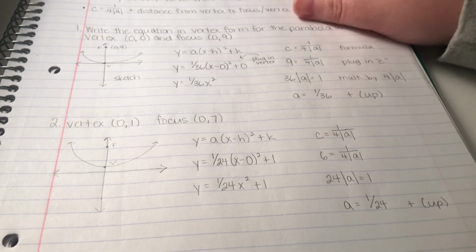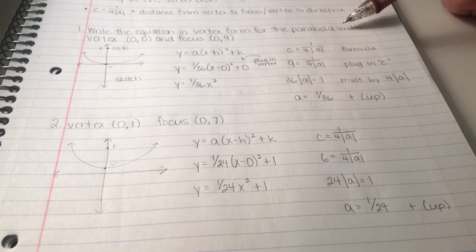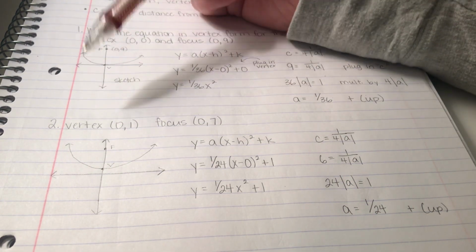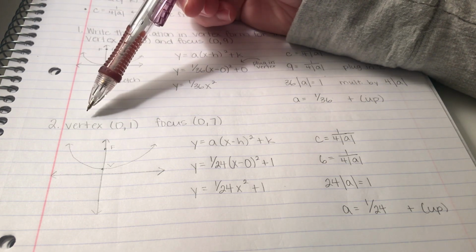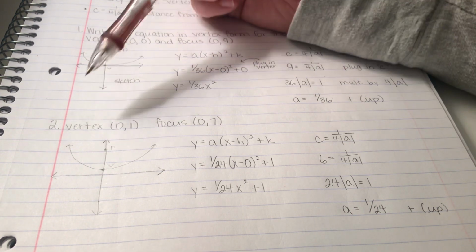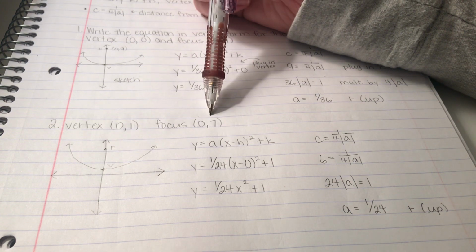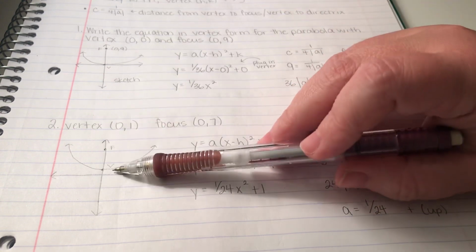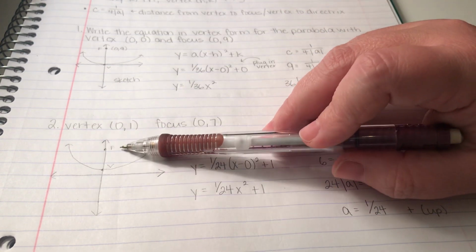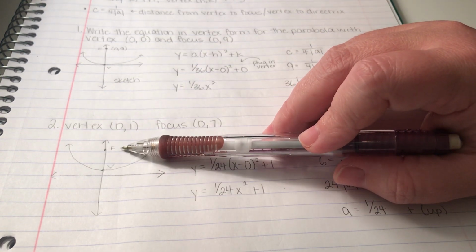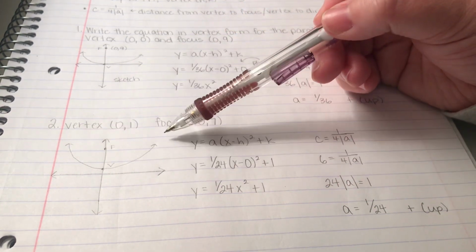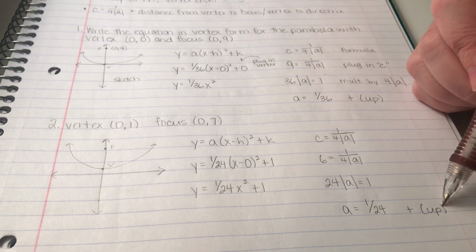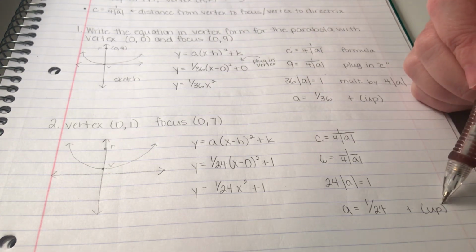Number 2, I didn't write out everything in word form, I just wrote the two components that they gave us. So in this one, we're trying to write an equation of a parabola whose vertex is 0, 1 and whose focus is 0, 7. So again, I did a rough sketch here. I labeled my vertex as 0, 1, my focus here 0, 7, and all that tells me is that this parabola is opening up, right? So when I get to that part, I'll remember that it's positive, it's opening up.